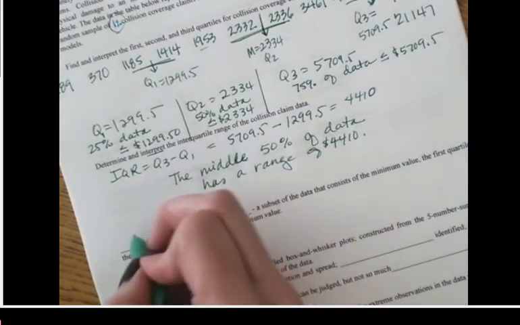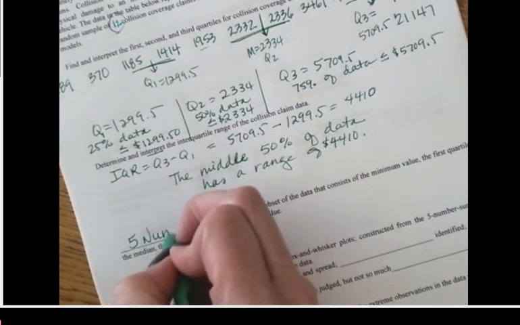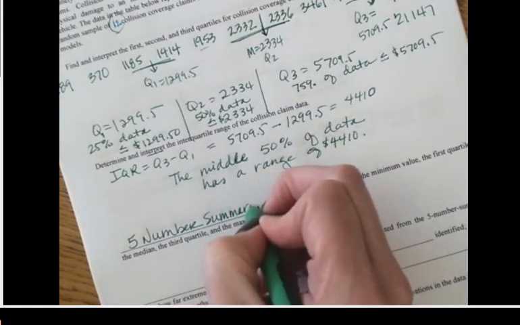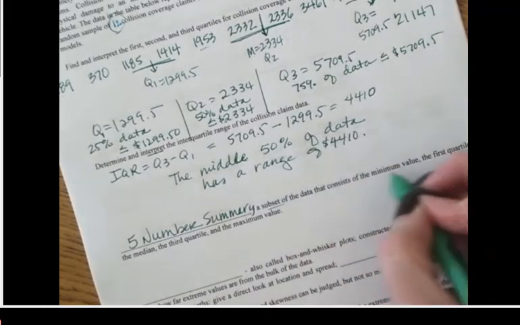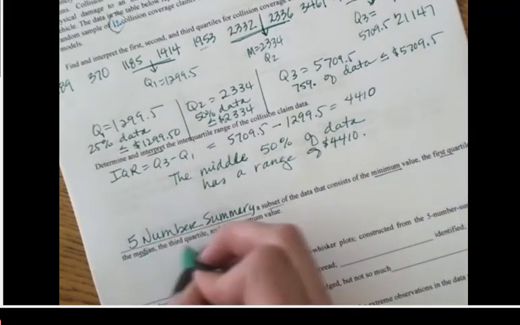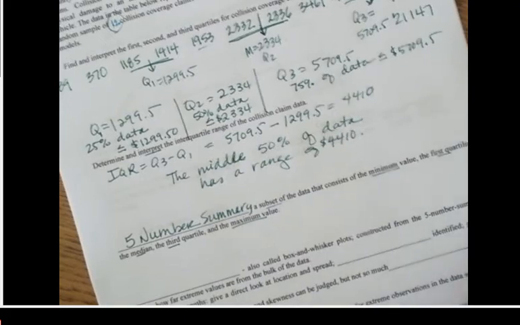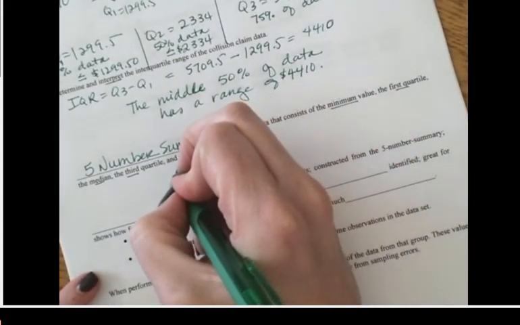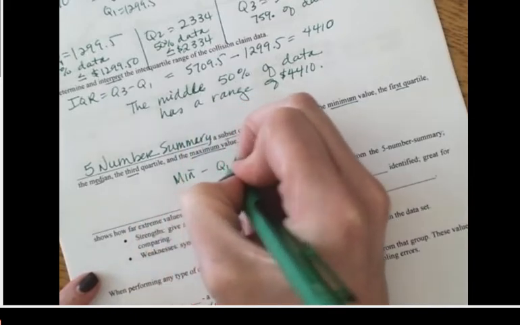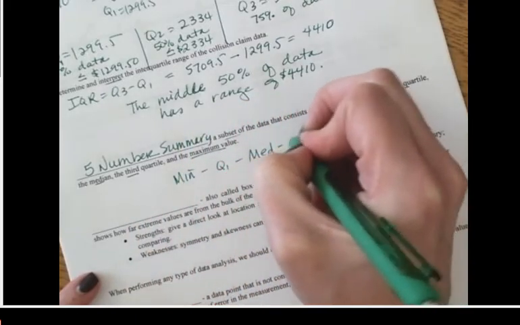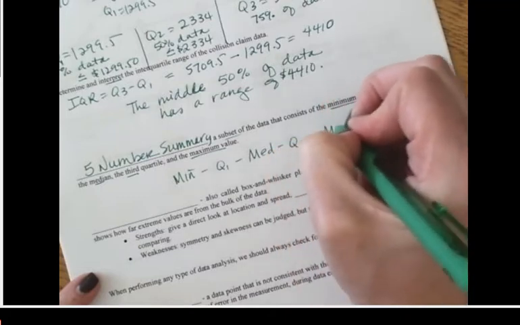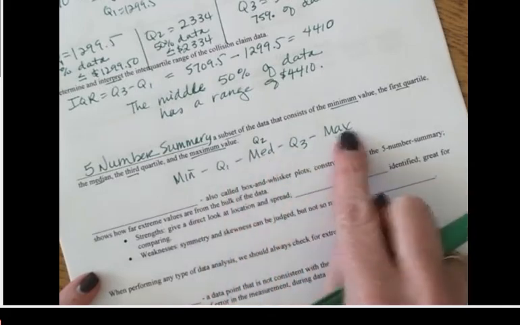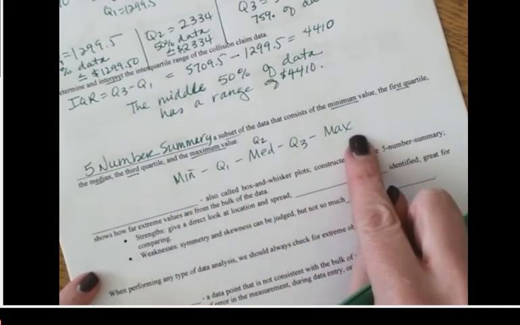Now, something we call a five-number summary is a subset of the data that consists of the minimum, the first quartile, the median, the third quartile, and the max. So it's a real quick summary of the whole set of data. It's the min, Q1, the median, Q3, and the max. Remember, the median is still Q2. These are the five numbers you need to know to see the distribution of data.